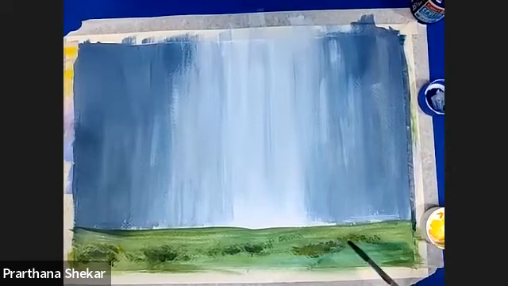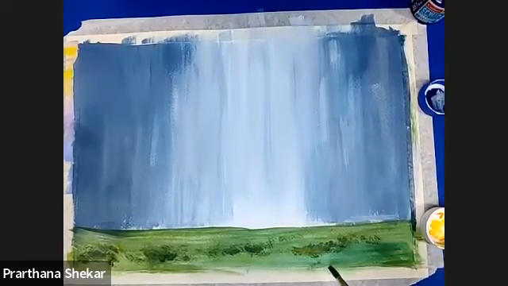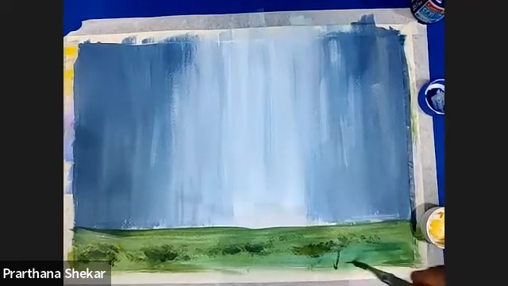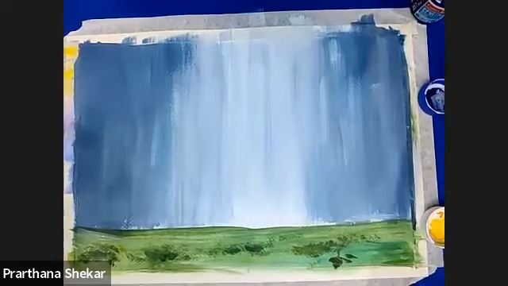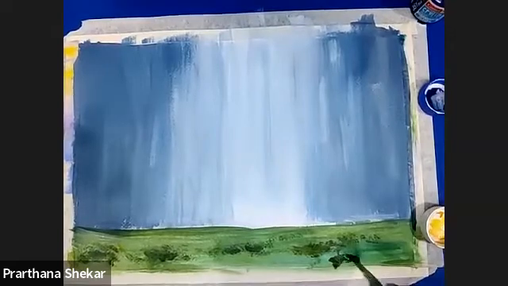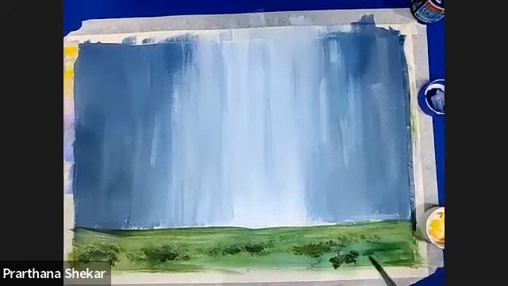You can try slender, thin grasses. Instead of that, you can make small grasses, creating the texture by dabbing the brush.